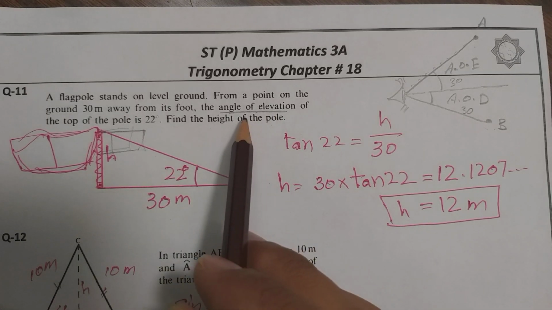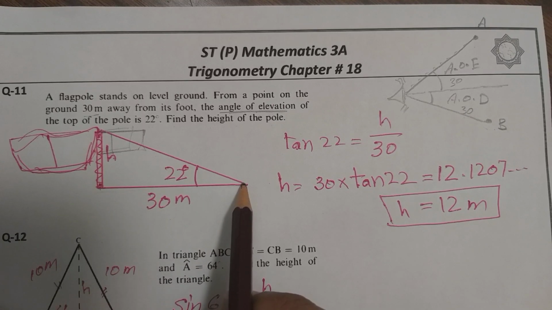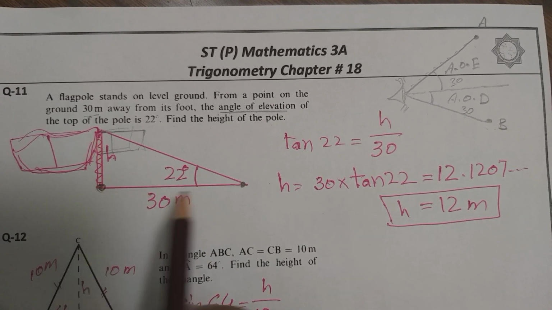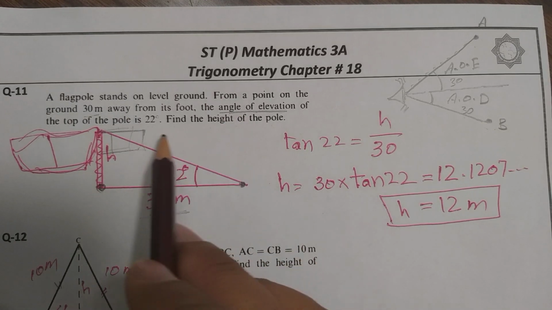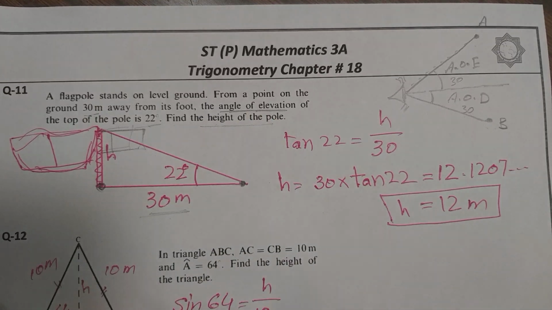The distance given is 30 meters away from its foot, so the distance between the points is 30 meters. The angle given is 22 degrees, and we need to find the height of the pole.